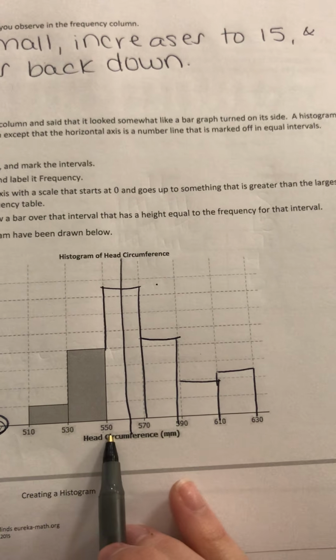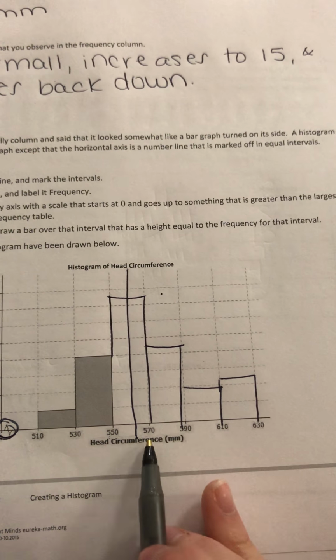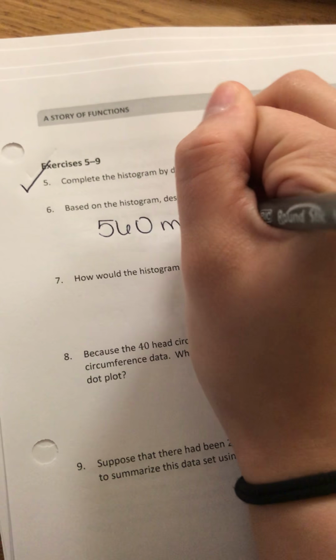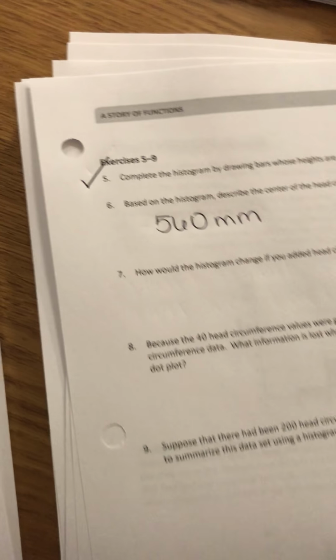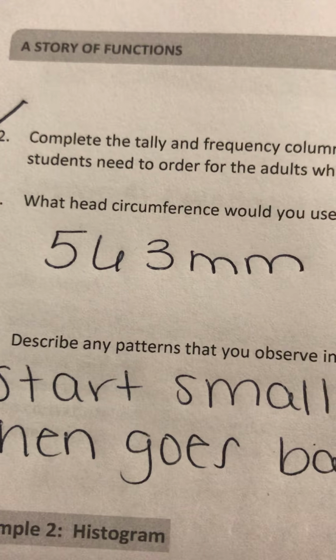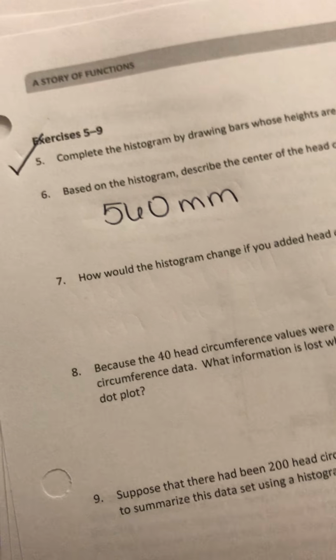It looks like it's about halfway between 550 and 570. That's about 560 millimeters. And if I think about after actually doing the median, I'm not too far off. So it's a really good estimate when I'm just looking at the histogram. It also helps that I've already done the median.